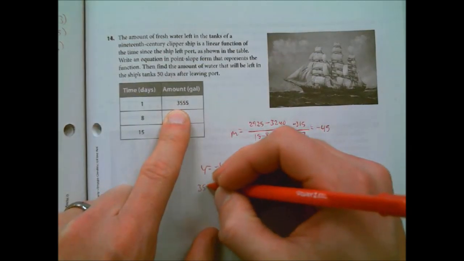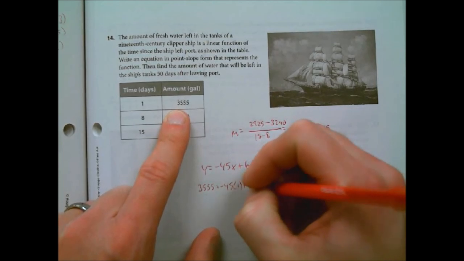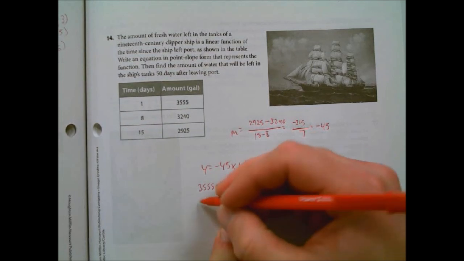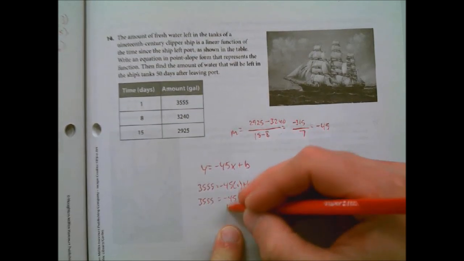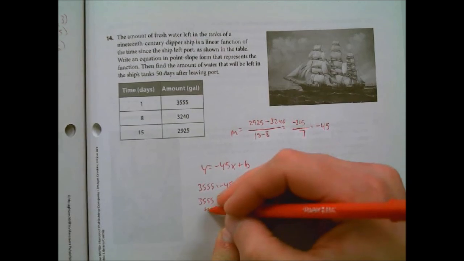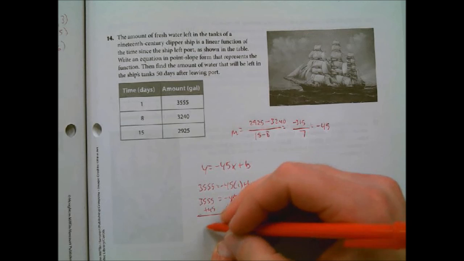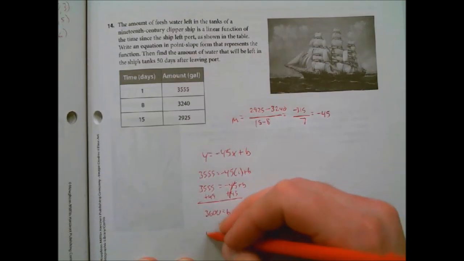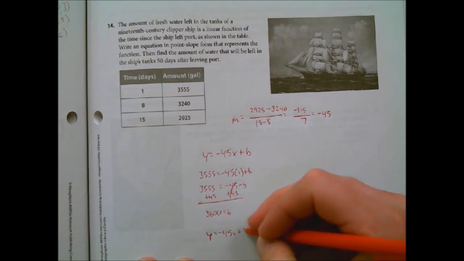3,555 equals negative 45 times 1 plus b. And then negative 45 times 1 is negative 45. And then add 45 to both sides. And so we get 3,600 equals b. So our final equation then is y equals negative 45x plus 3,600.